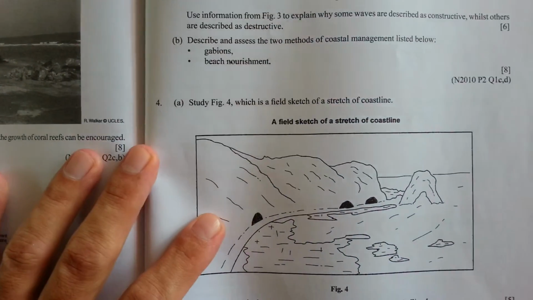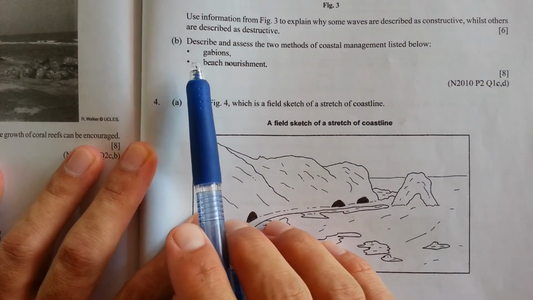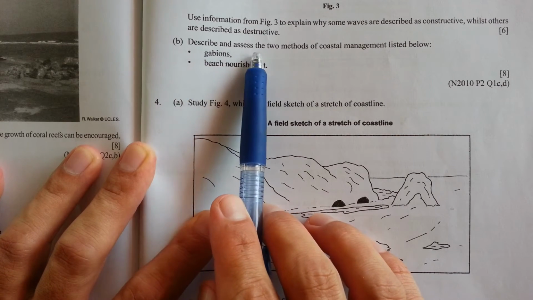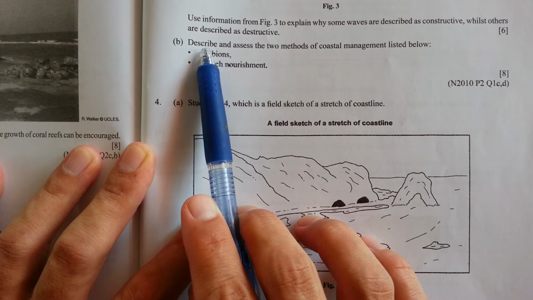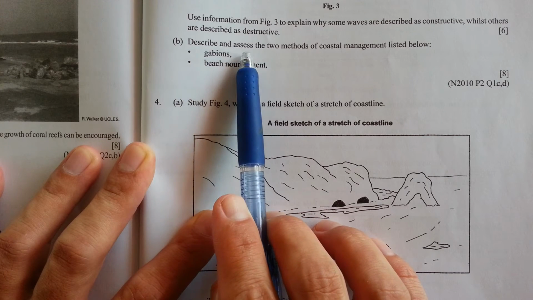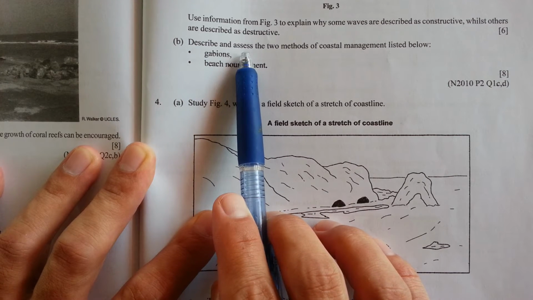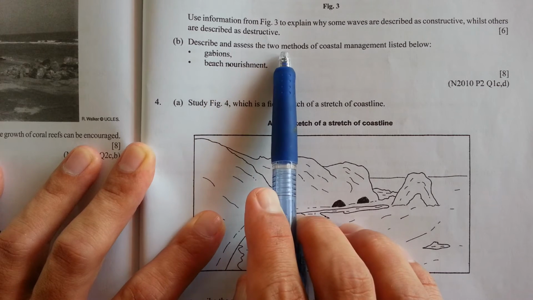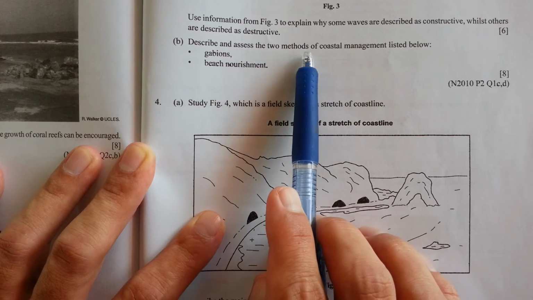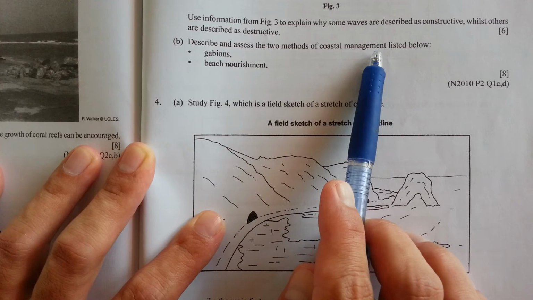Okay. So let's take a sample question. Question B from the 2010 November paper: describe and assess. Now, describe, we know, just means tell me what you see. The word assess, as we have seen earlier, says take a decision, right? So we need to take a decision on what is the topic? The two methods of coastal management.